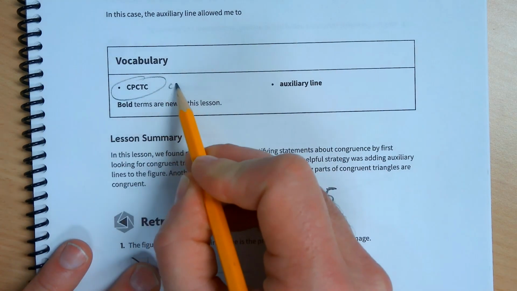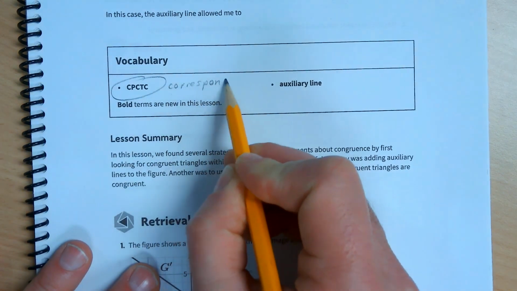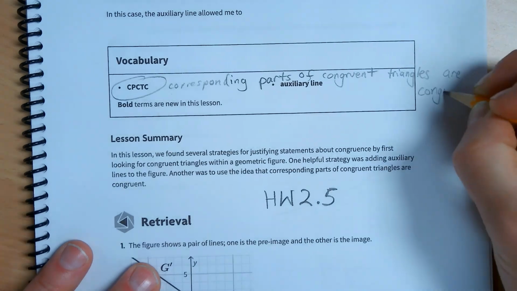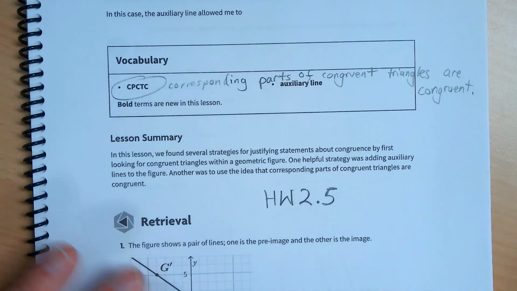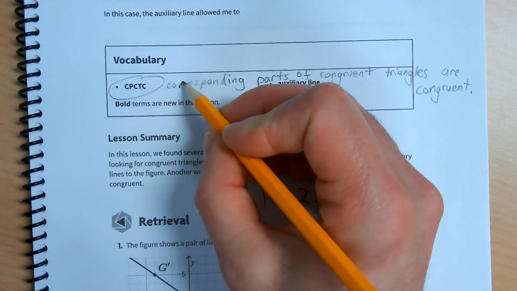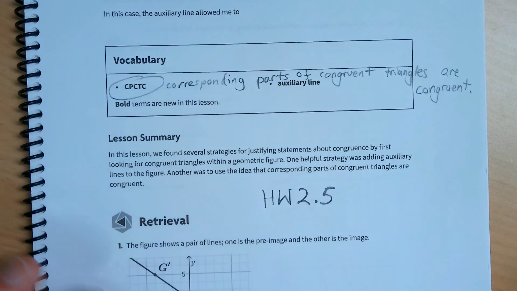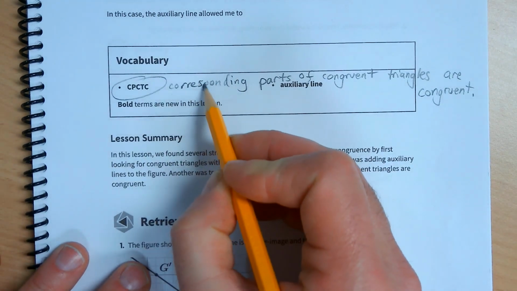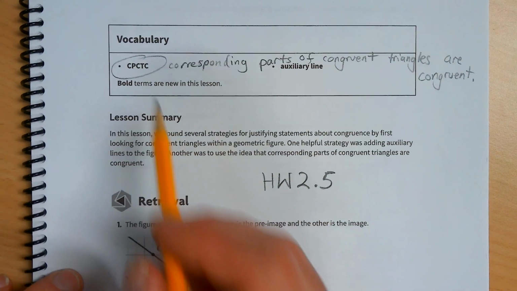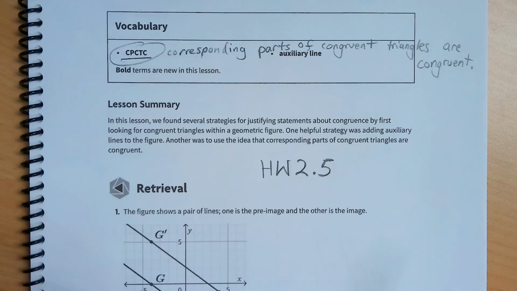CPCTC. Remember that is corresponding parts of congruent triangles are congruent. In other words, if you can prove the whole triangle is matchy-matchy, then any corresponding part must match as well. Which can gain you knowledge that you didn't necessarily know before you proved that the triangles have to be congruent. So it's like an extender. You prove something and then through CPCTC, you get all the parts, all 6 parts.